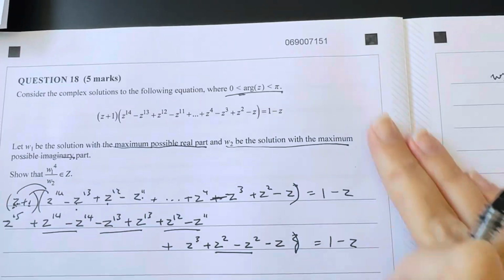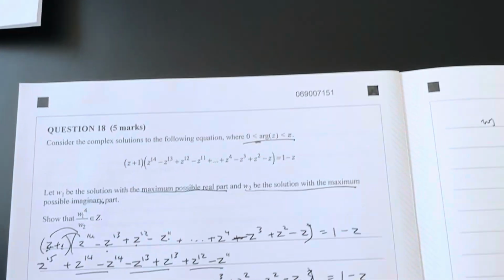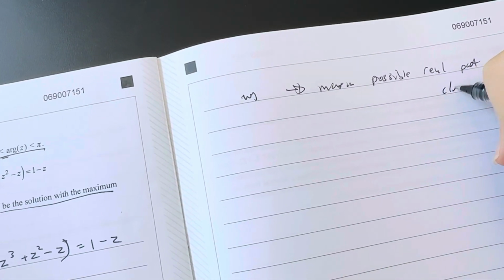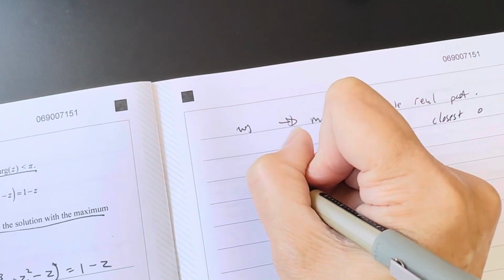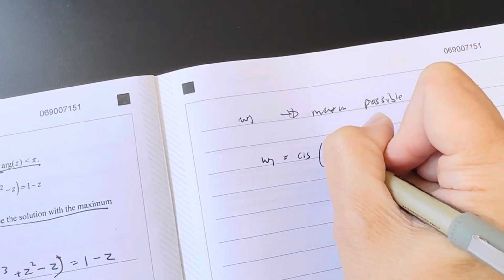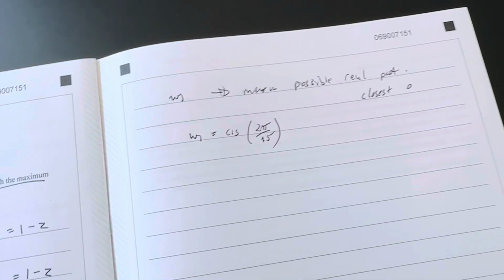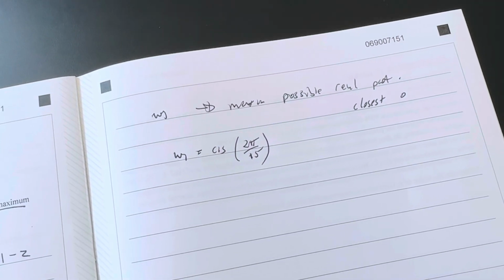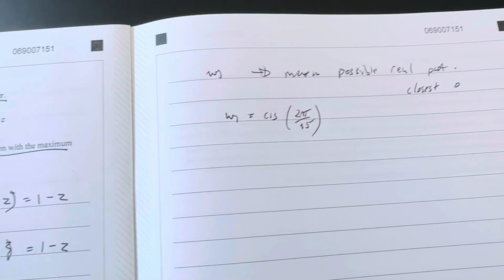Now, the maximum possible real part would be the one closest to 0. So W1 equals cis 2 pi on 15. You could check that with your calculator, couldn't you? And you could go, what is the cos of 2 pi on 15? And you'd work out what the real part is, what the x and the y.